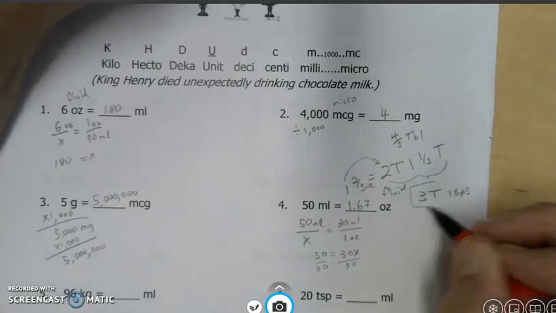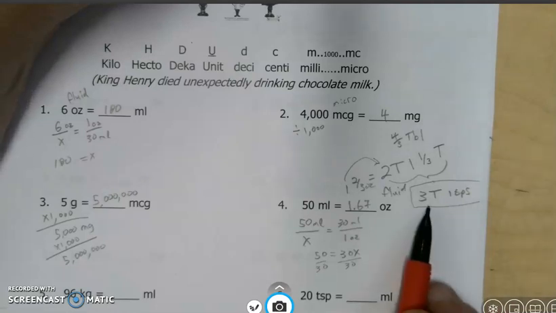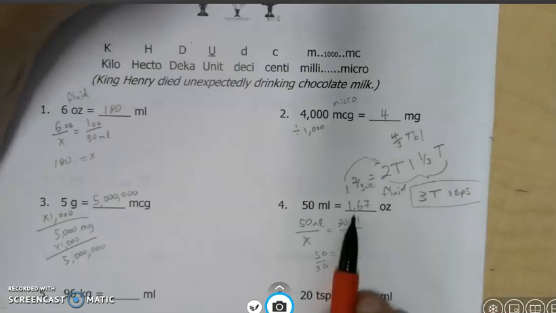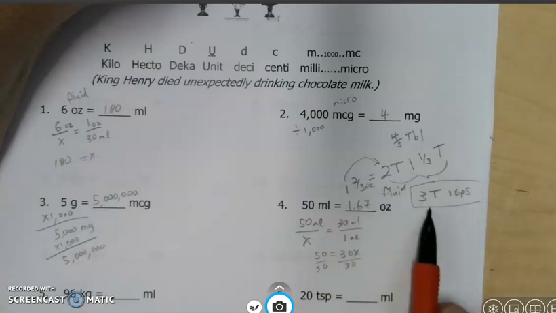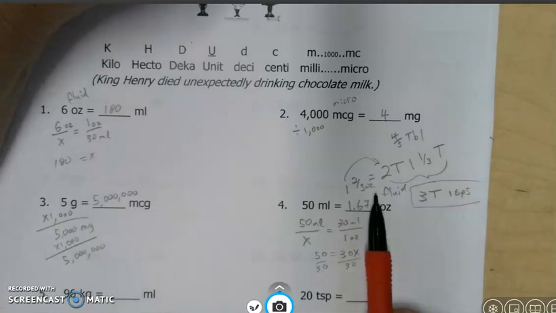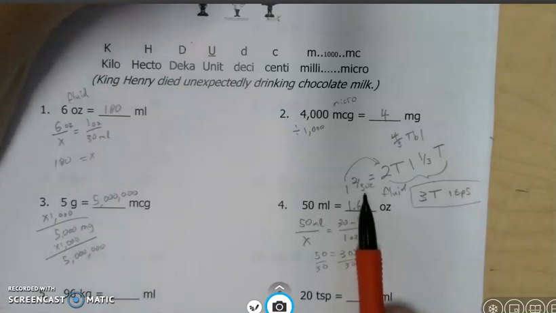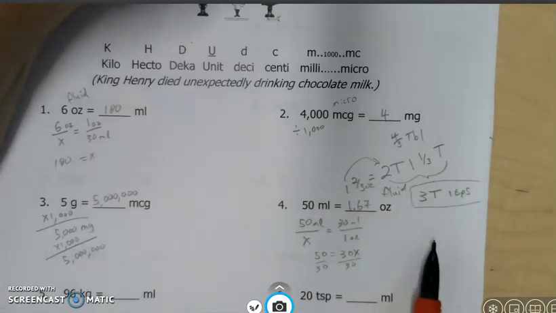So why did I do all that? Because I can measure this very accurately. I cannot measure 1.67 ounces very accurately. So sometimes decimals are fine. Sometimes our fraction lets us convert to something different. And by sometimes, I mean anything that can be tablespoons as thirds could be teaspoons.